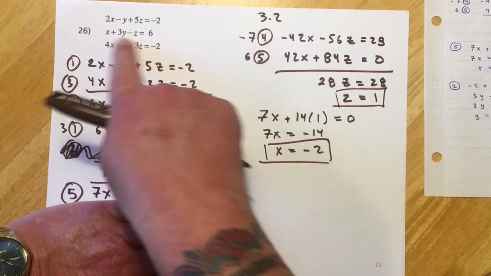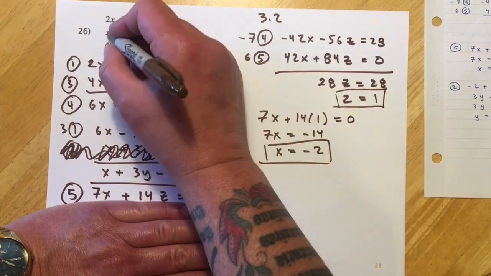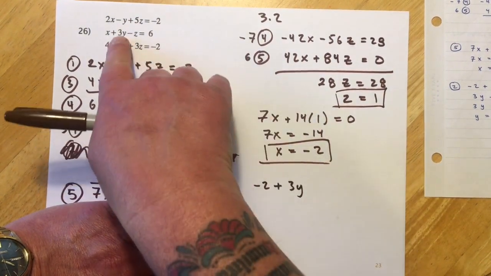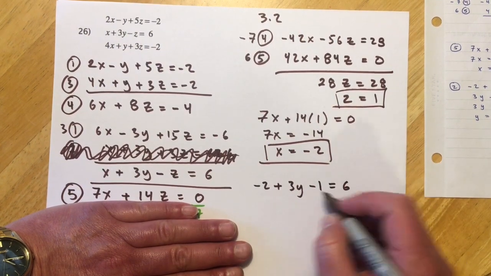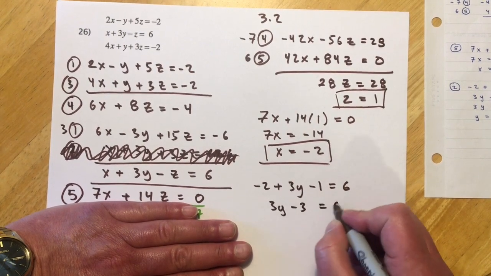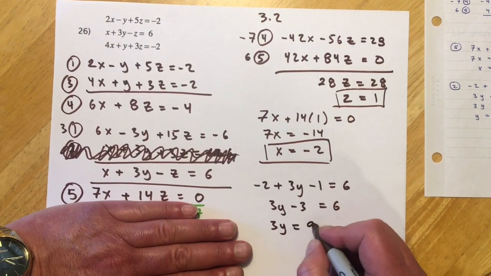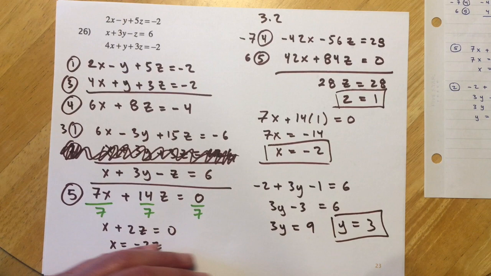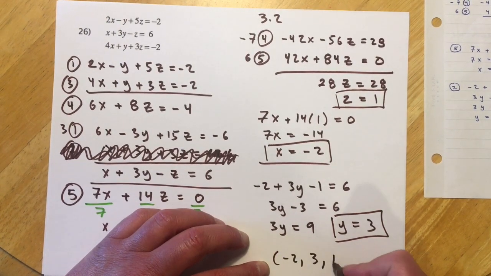I think I'll do 2, just because it looks relatively simple to plug into. So then this is going to go negative 2 for that x, plus 3y right there, minus z, so minus 1, equals 6. So 3y minus 3 equals 6. 3y, adding this over would make 9. And we get y equals 3. So solution is negative 2, 3, and 1.